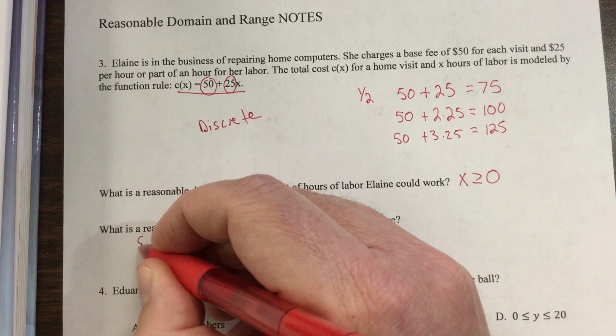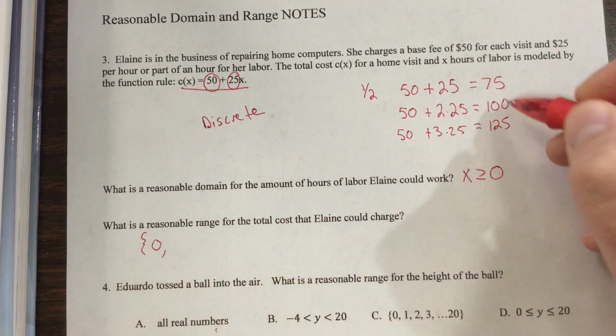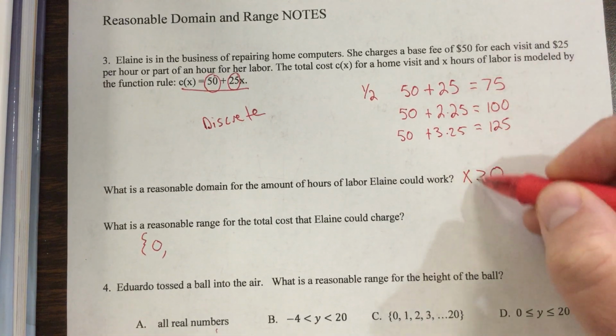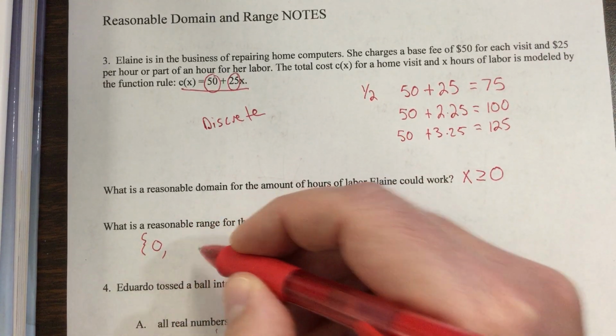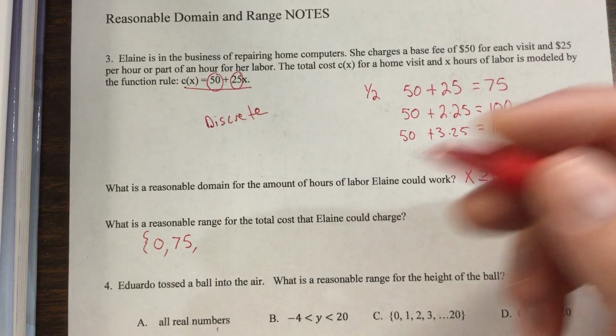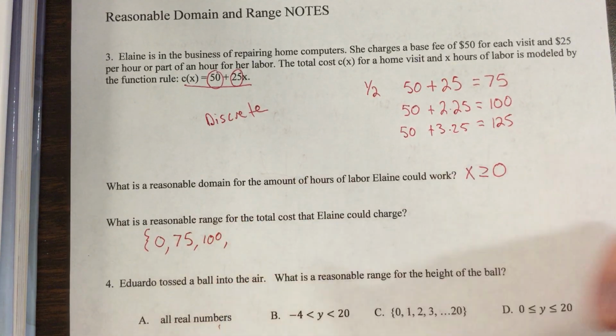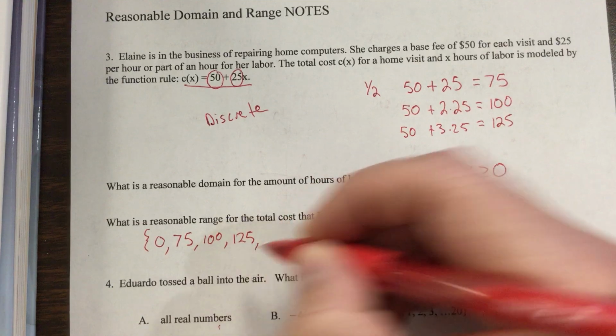So I'm going to use braces here for the range. Because this is discrete, I'm not going to use an inequality. I'm actually going to list out the possibilities. So 0, then 75 is the next least amount that you could possibly be charged, then 100, then 125, then where do we stop?